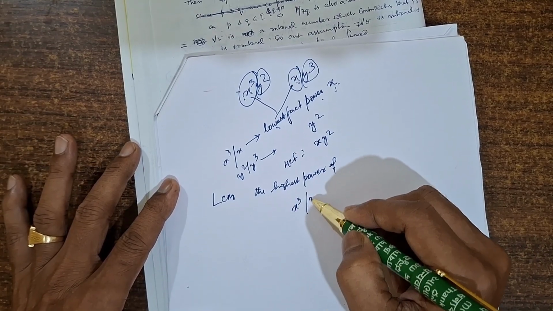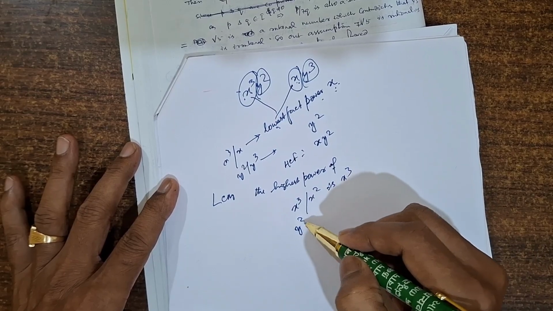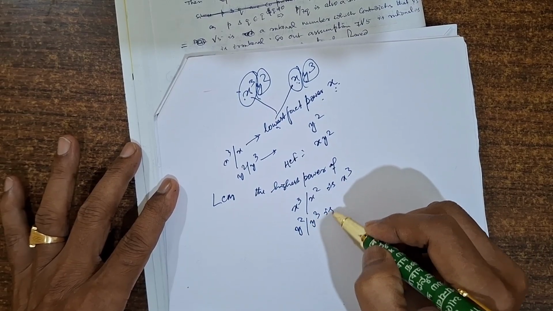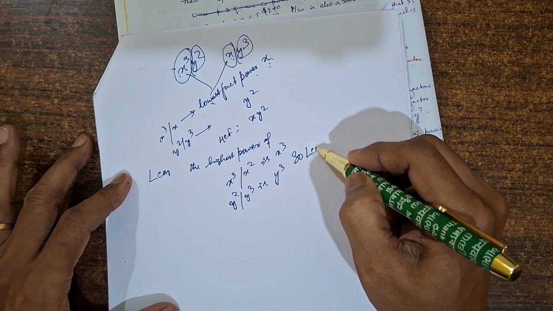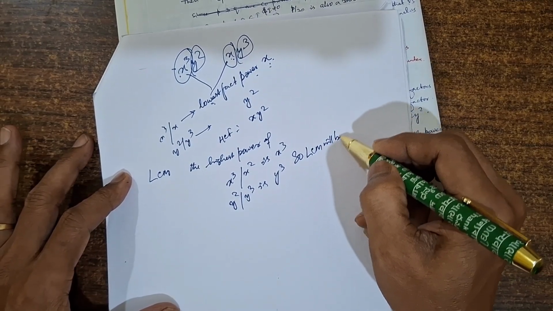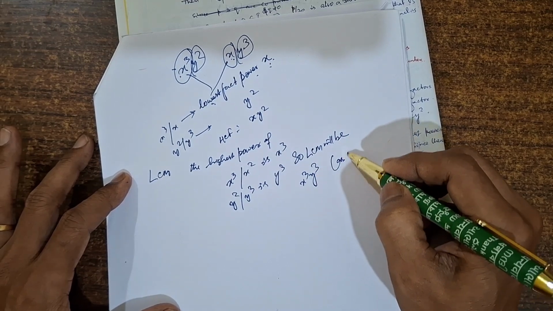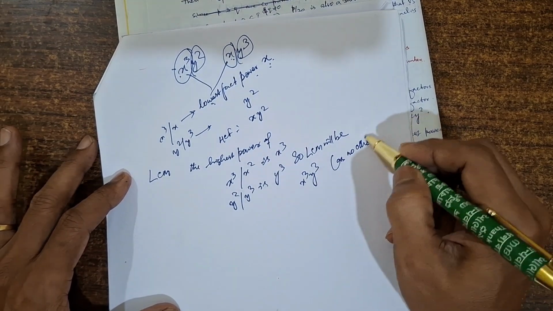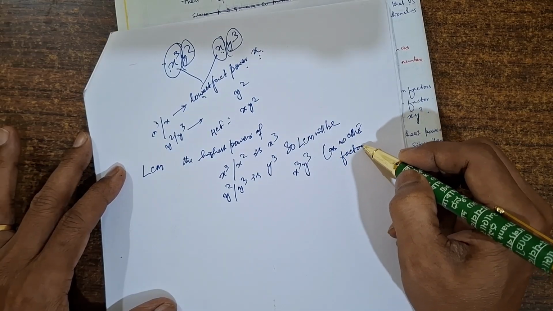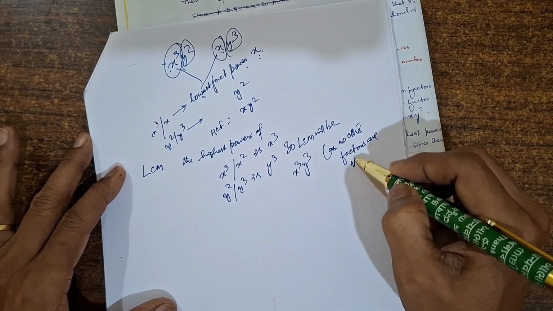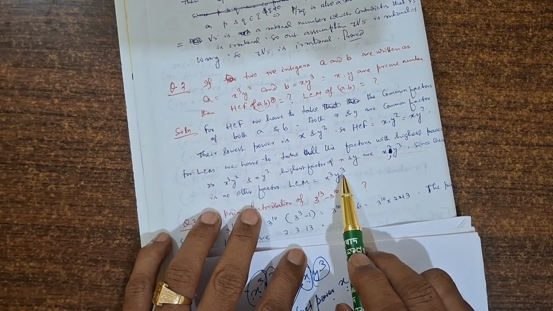The highest power of x square is x cube, and of y square is y cube. So the LCM will be x cube y cube, as no other factors are there. It is proved here. So x cube y cube.